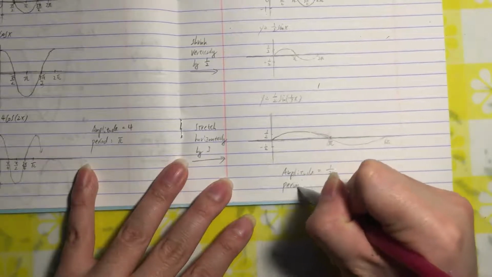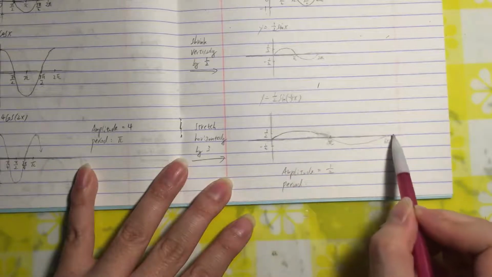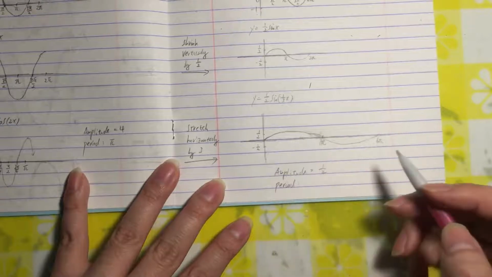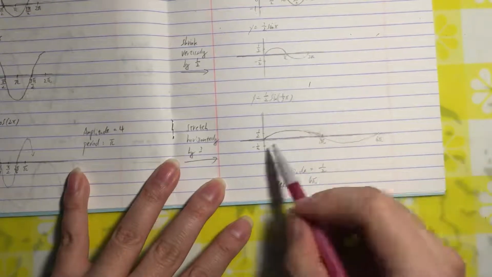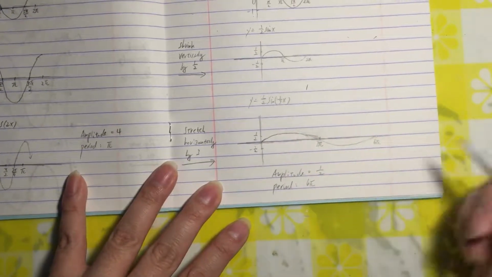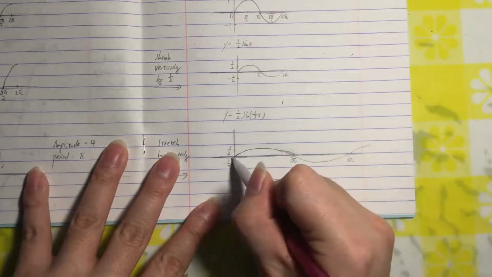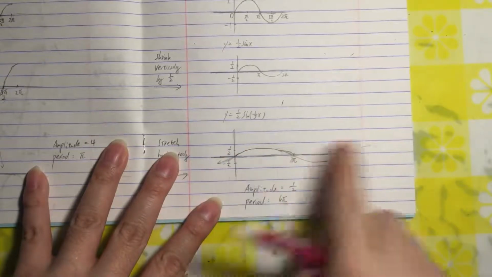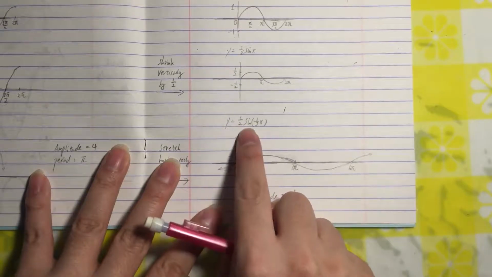And the period of this graph is from 0 to 6 pi. From 0 to 6 pi, the graph completes one period. The period of this graph is 6 pi. And then we know that the graph repeats itself after 6 pi, and the graph continues in both directions. That's the graph of the function y equal to half of sine of 1/3 of x.